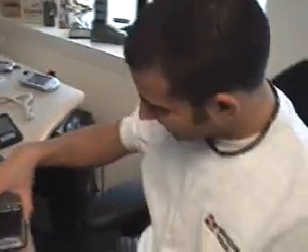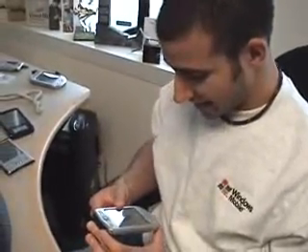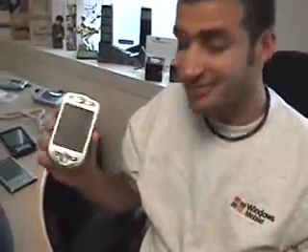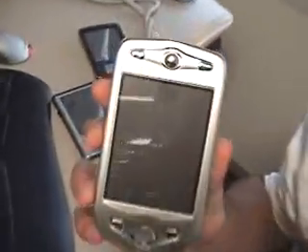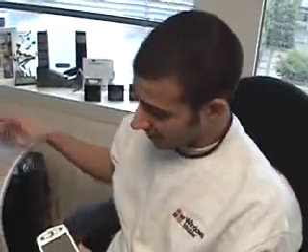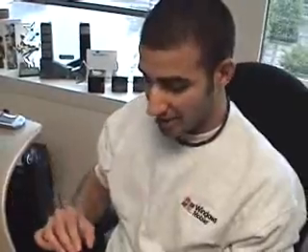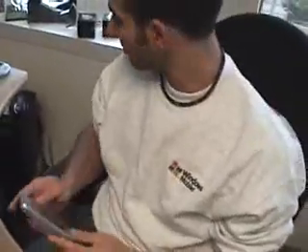So that was the beloved Wallaby. After that came another fantastic device, what we call the Himalaya. The Himalaya is a Pocket PC phone edition with integrated Bluetooth as well. Very cool device. We removed the little antenna, so it's got a built-in antenna now. It also has a camera on the back, 640 by 480. Really nice device. We also had them running in landscape and portrait mode.